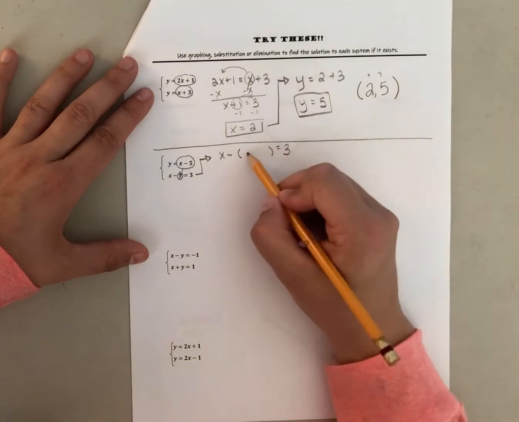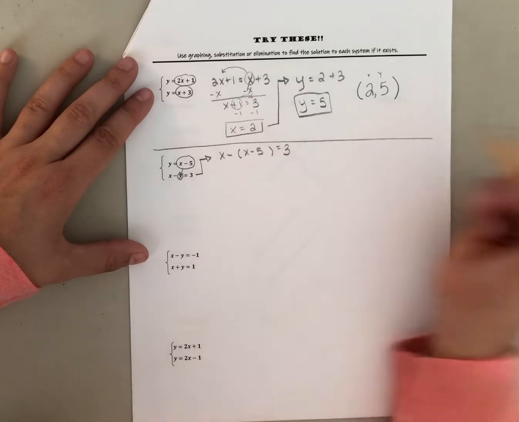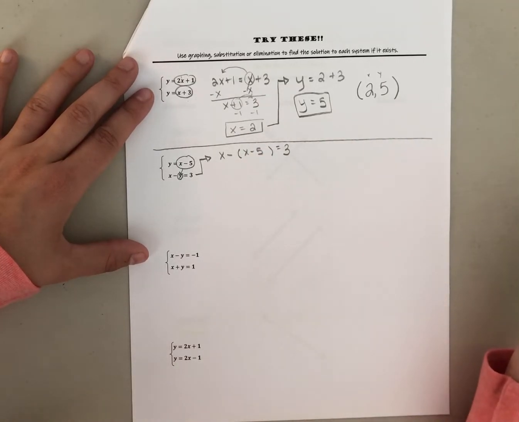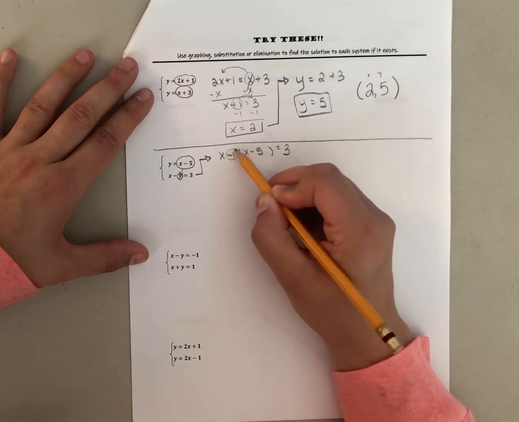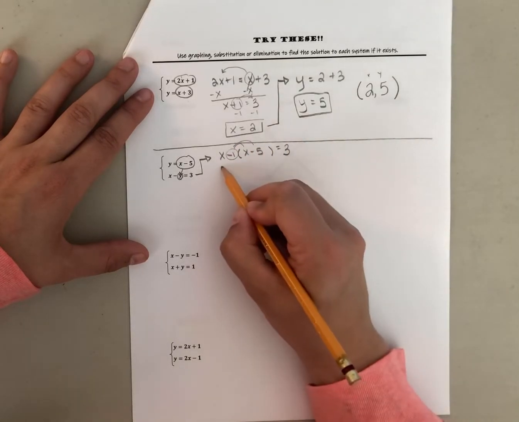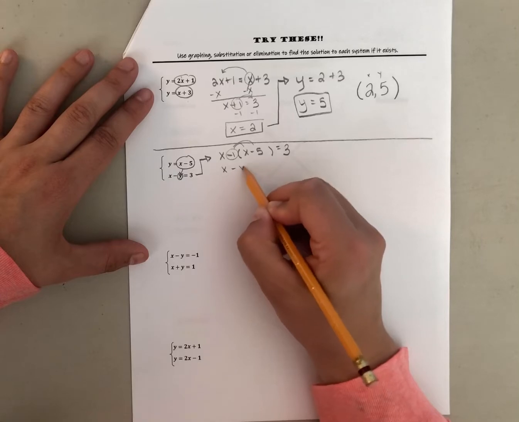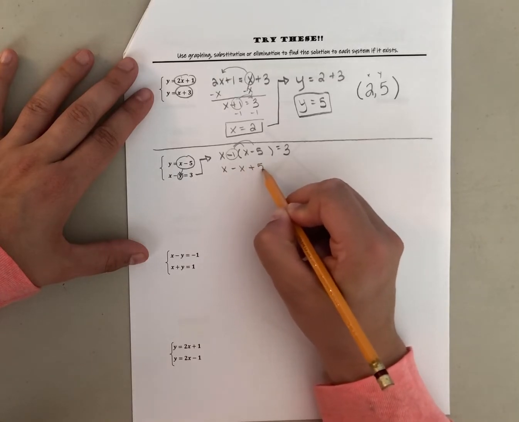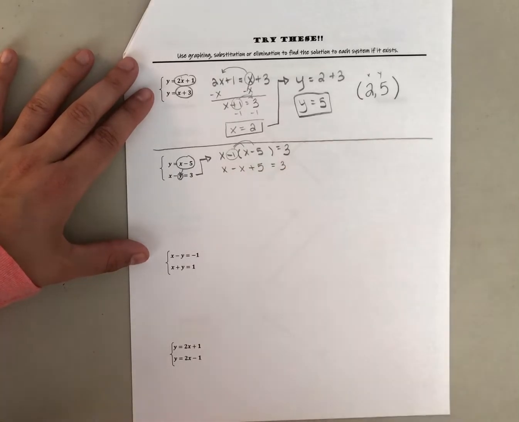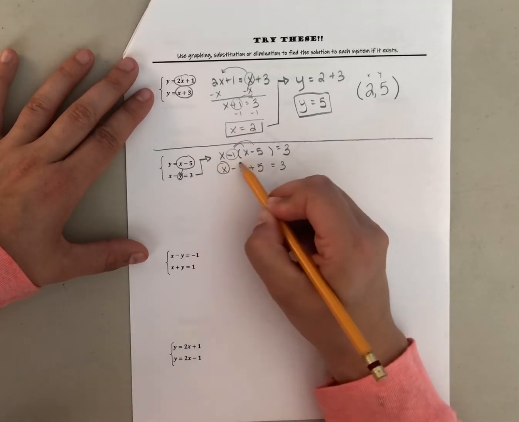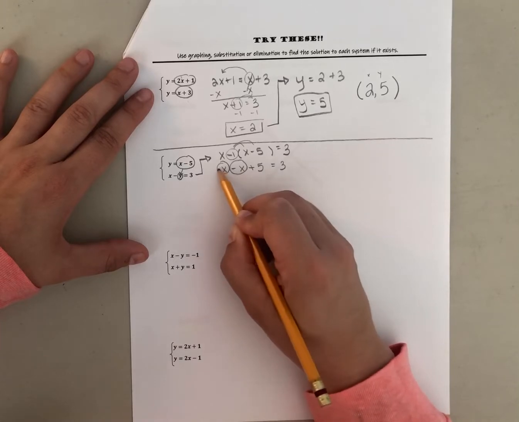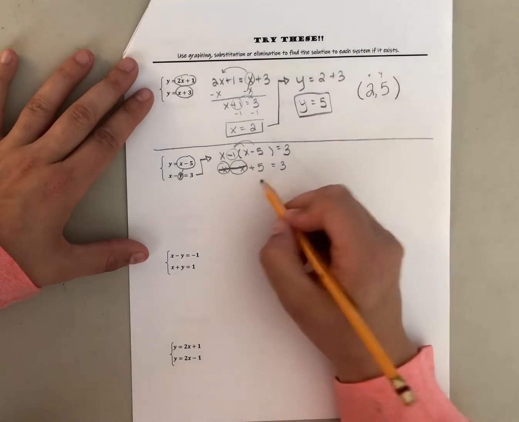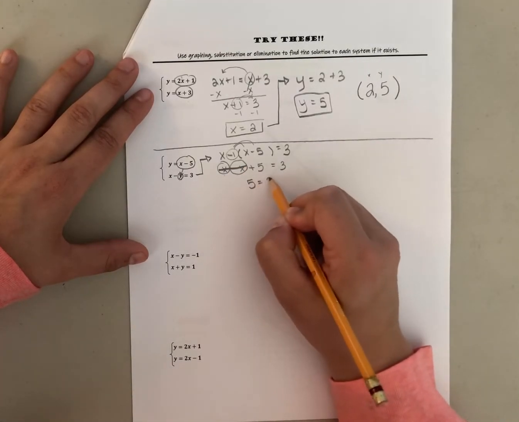And in place of the y, we're going to put x minus 5. Now to solve, be careful, we've got this negative sign here, so we need to make sure to distribute the negative into the parentheses. So we'll have minus x and then plus 5 equals 3. Combine like terms, and you'll notice something weird happens. We've got 1x minus 1x. Those cancel. I'm left with 5 equals 3.